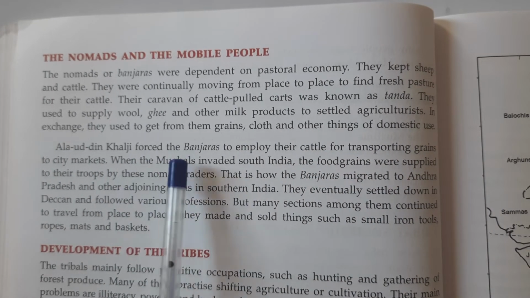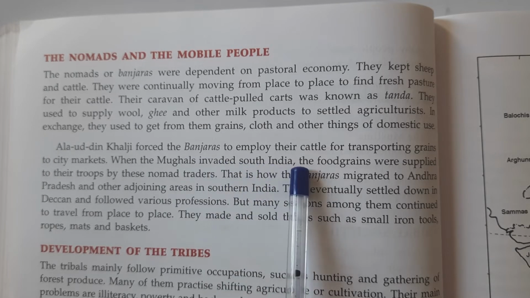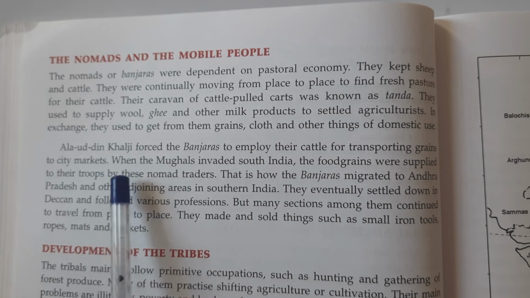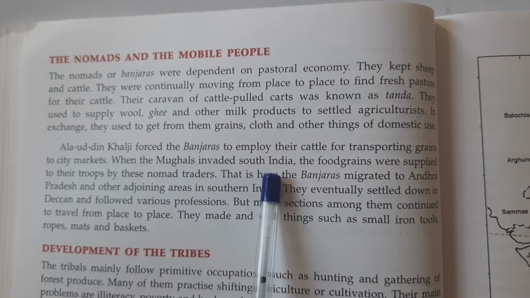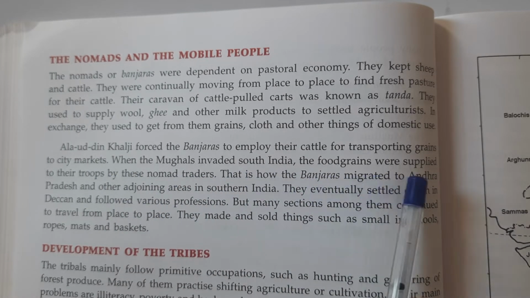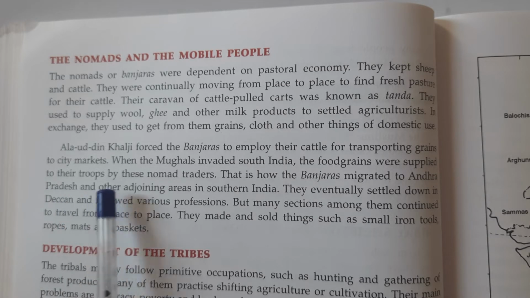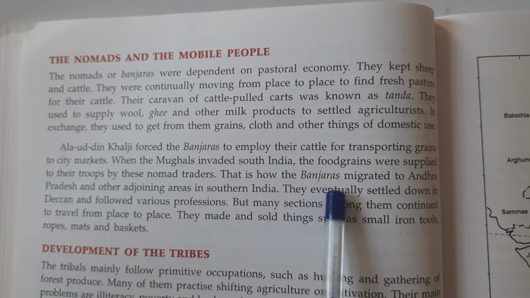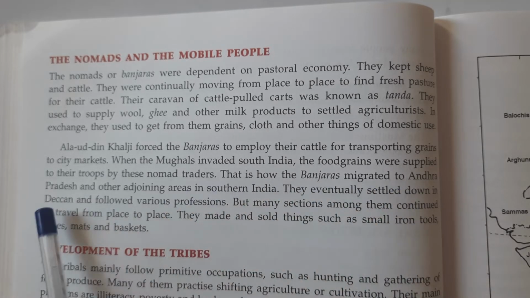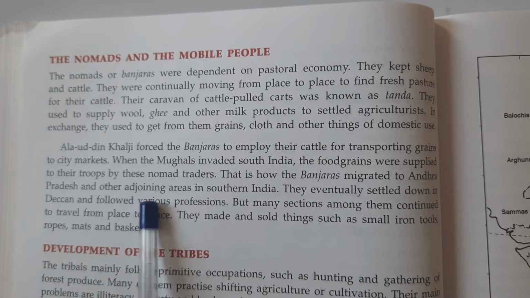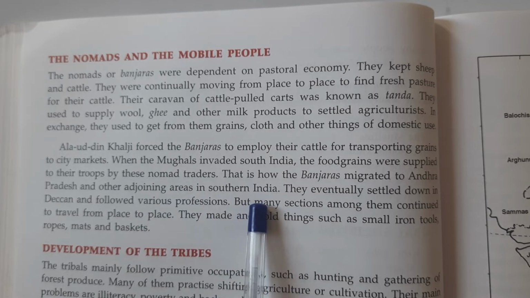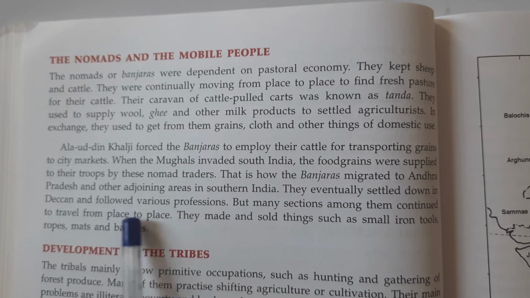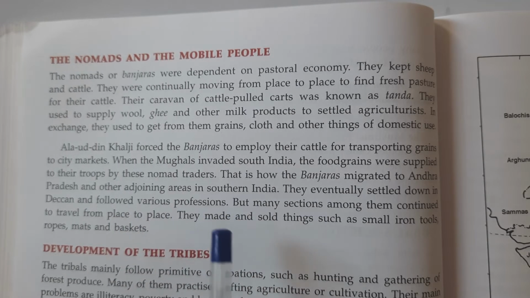Alauddin Khilji forced the Banjaras to employ their cattle for transporting grains to city markets. When the Mughals invaded South India, the food grains were supplied to their troops by these nomad traders. That is how the Banjaras migrated to Andhra Pradesh and other adjoining areas in southern India. They eventually settled down in Deccan and followed various professions.